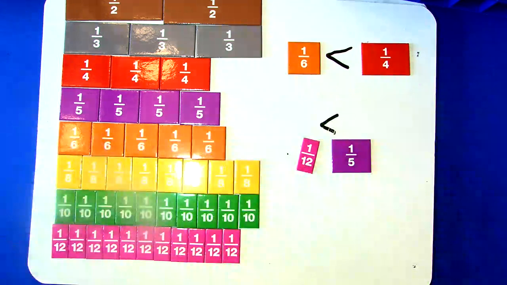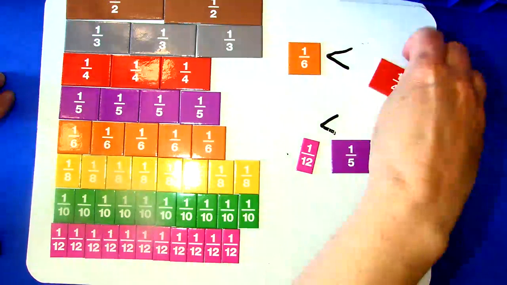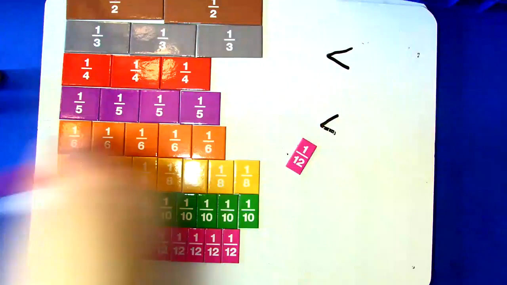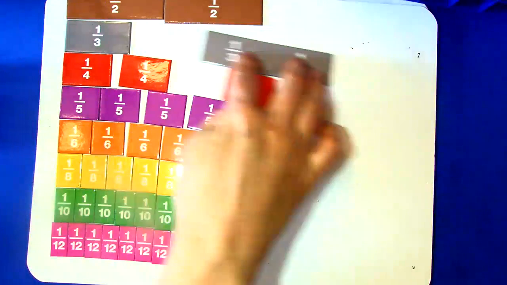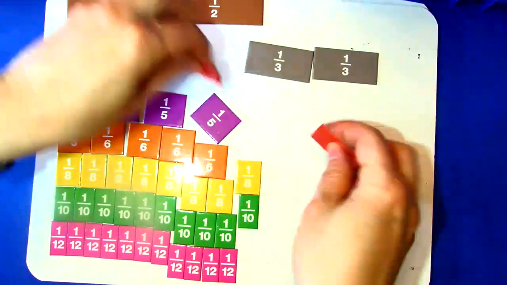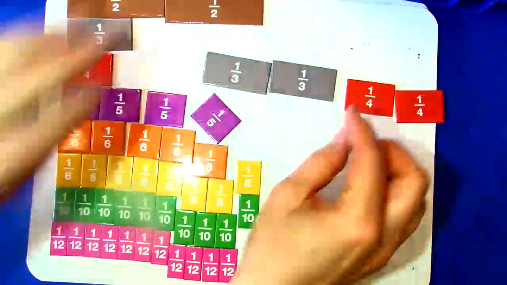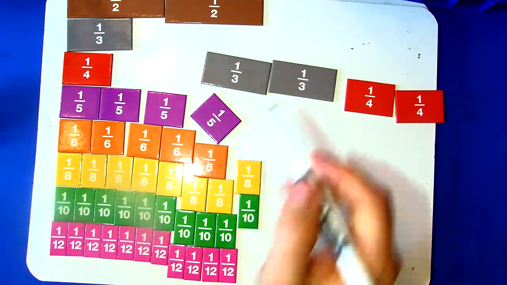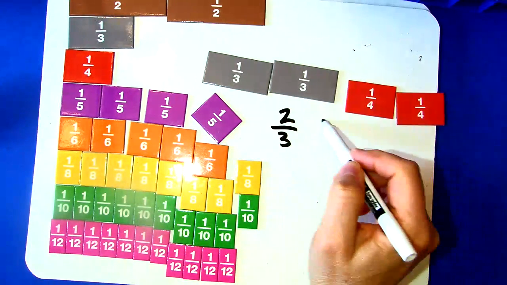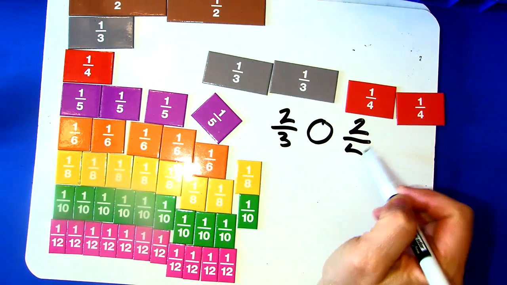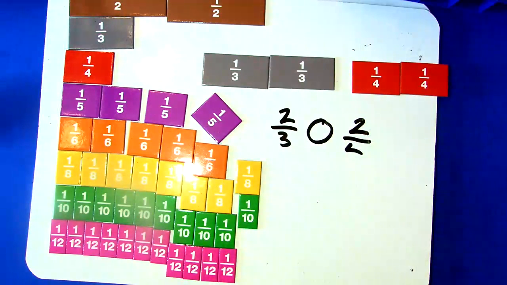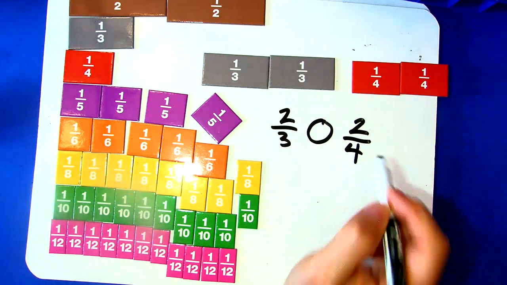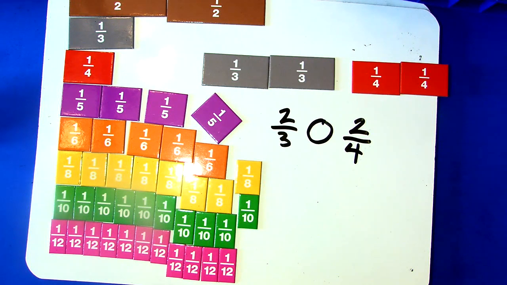Now, let me show you what happens when you have two fractions that have the same numerator. You're then going to look at the denominators. I'm going to show you with my models. Here I have 2/3 and I have 2/4. 2/3 and 2/4. When you're comparing fractions and the numerators are the same, you look at the denominators. And you have to think to yourself, what pieces are bigger? Are thirds bigger or fourths bigger?